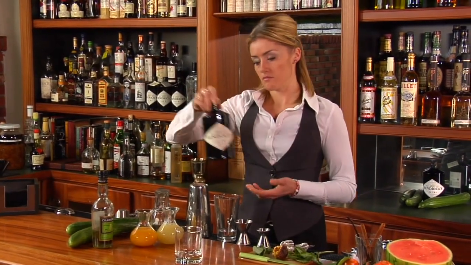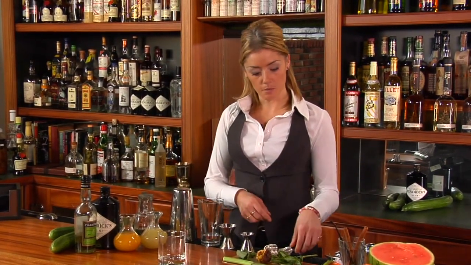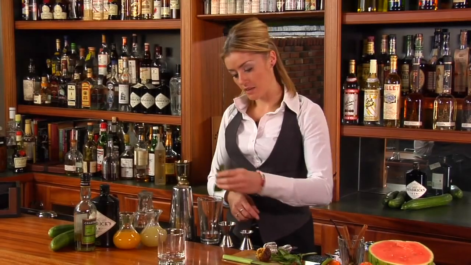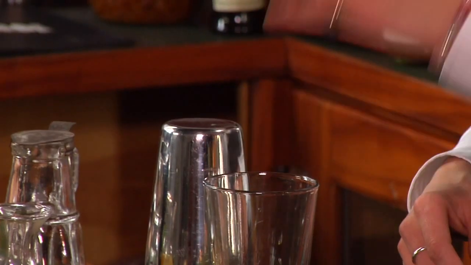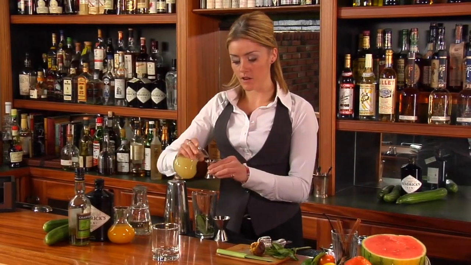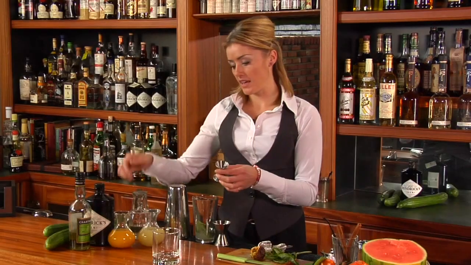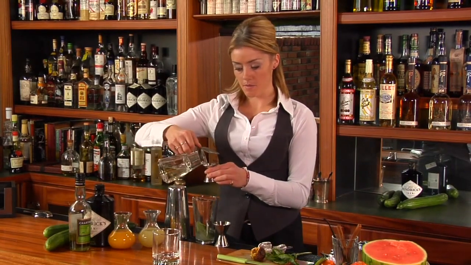Next comes the lime, the sugar, and then the mint. But in this case, I'm going to use basil. So I'm going to pull together about 6 or 8 basil leaves, throw them straight into my shaker. Then I'm going to add the lime, about 1/2 ounce of freshly squeezed lime juice. Then the sugar, I'm going to add 1/2 ounce of simple syrup.